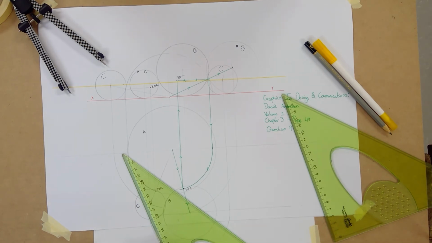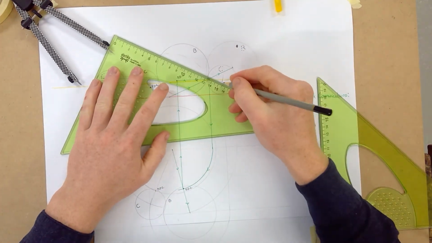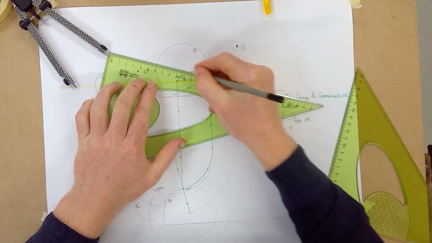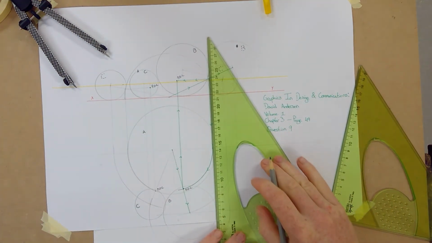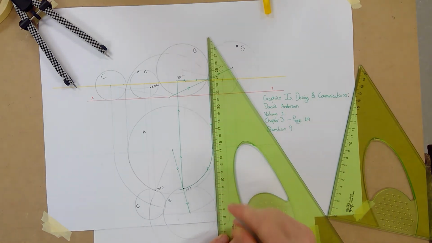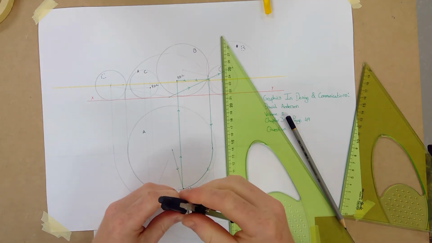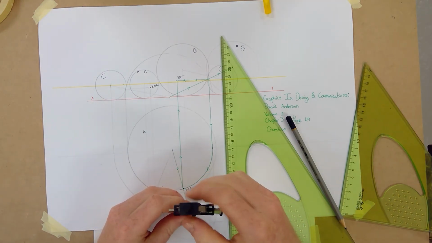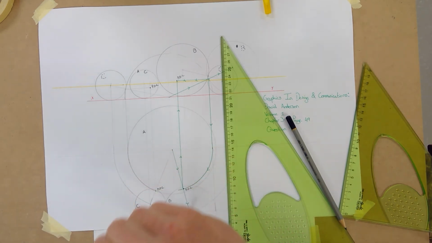So same thing, join your two centers from your construction sphere C to B, where they cross the two circles, bring it down to the center line here of B, swing it around B here, very close to the actual circle itself.